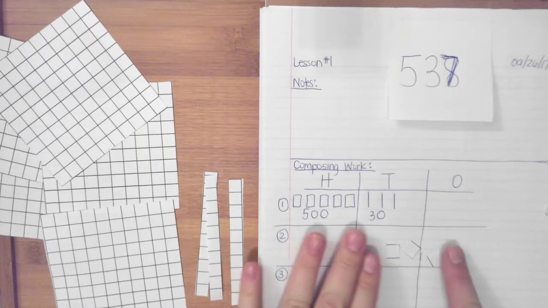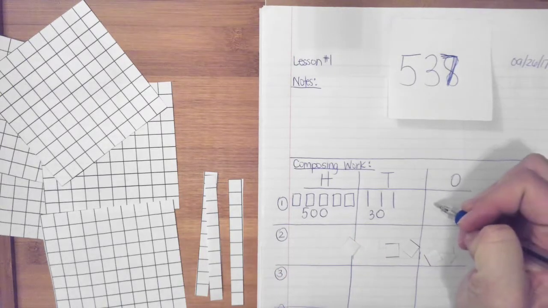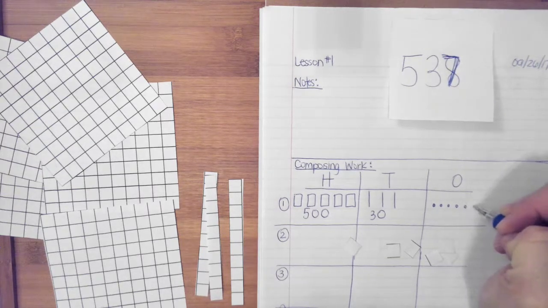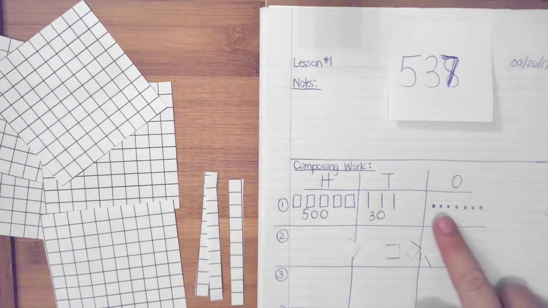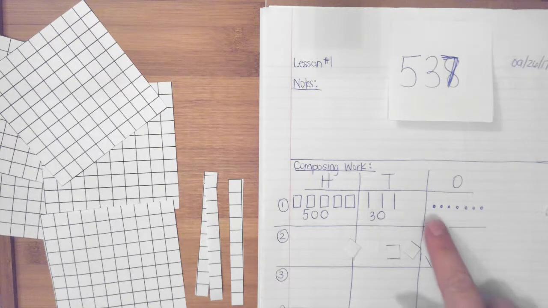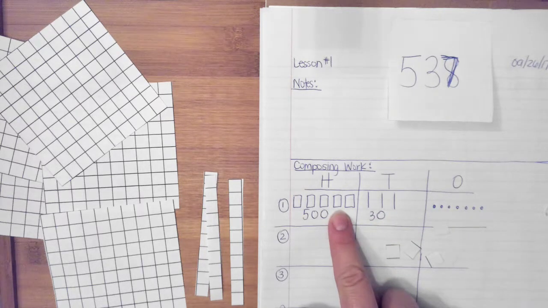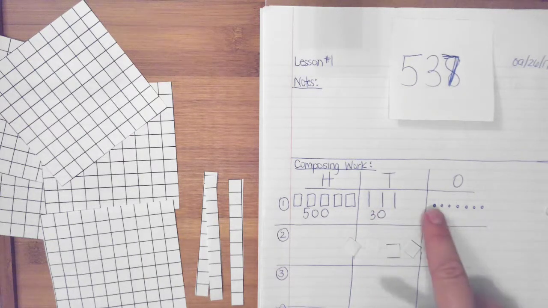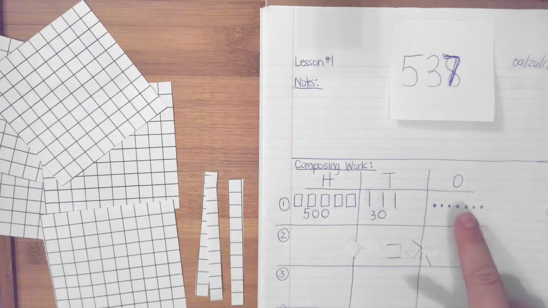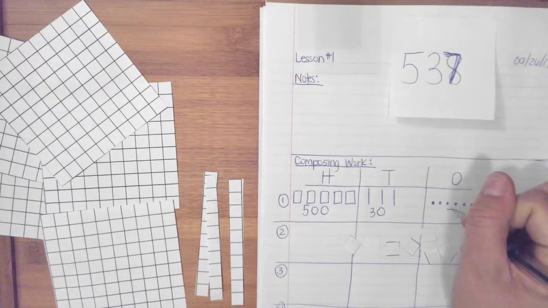So I know that with these 7 1s, I'm going to draw them as 1, 2, 3, 4, 5, 6, 7. Now, when we draw 1s, we draw those as dots, remember, because if I try and draw this square to show a square 1, I know that it would look a lot like my square 100, and I don't want to mix up the 2 places, so I draw that dot to represent my 1s place. So I know that I have 7 1s, and the value of 1 1 is 1, so I have 1, 2, 3, 4, 5, 6, 7. That is my value.